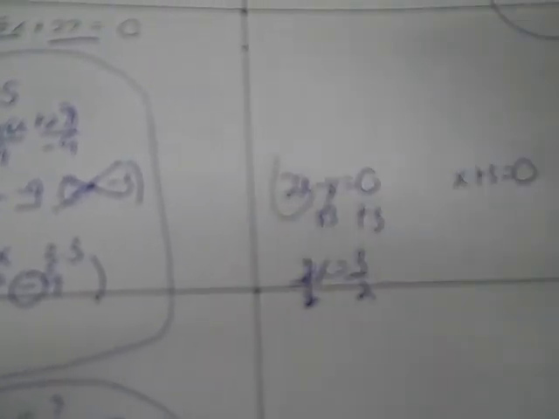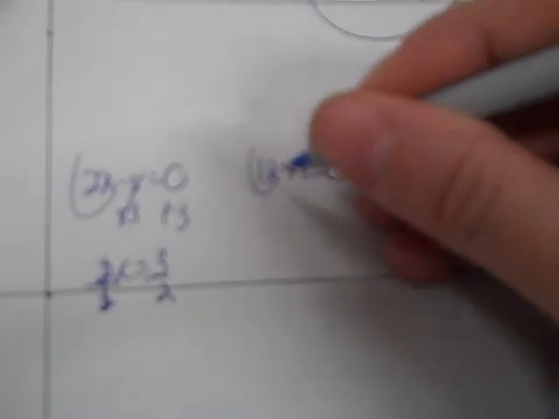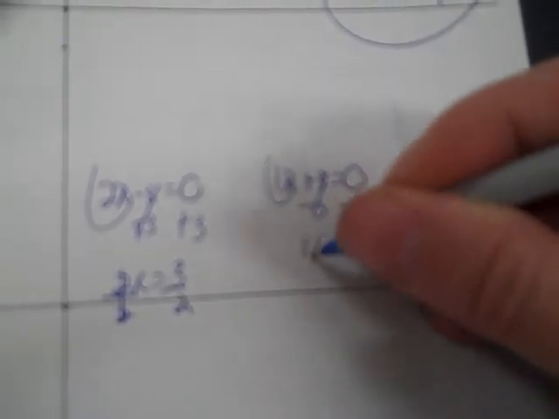And F1, F2, F3. So 2x minus 3 equals 0. X plus 3 equals 0. X minus 3 is 0. So 2x equals 3, so we got to divide by 2 this time, and that's 1.5, okay? And then I minus 3, and that gives me -3. And then I plus 3, and that gives me +3.